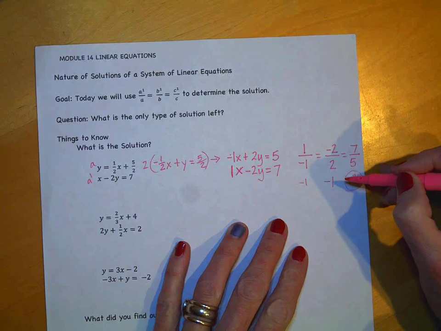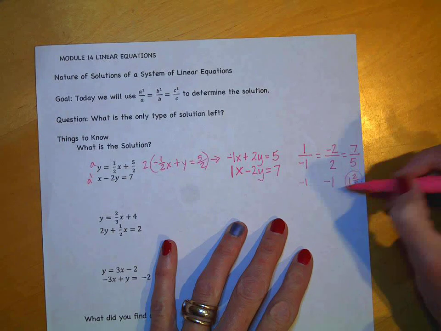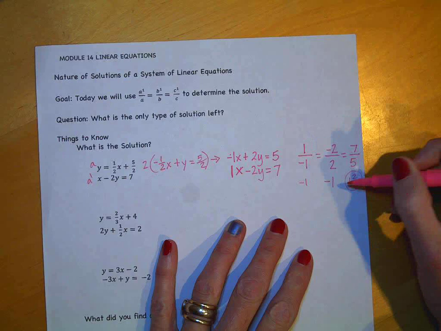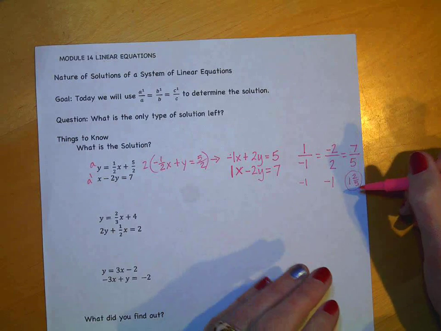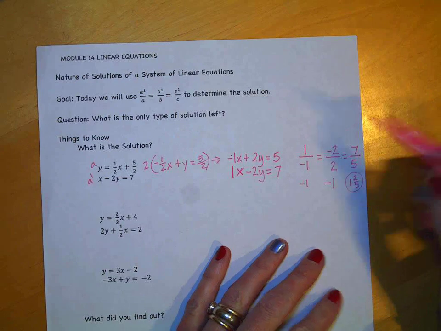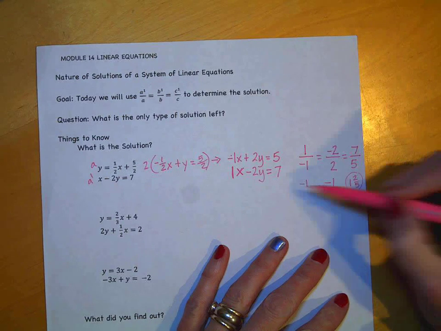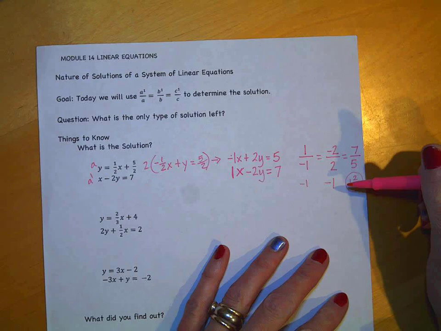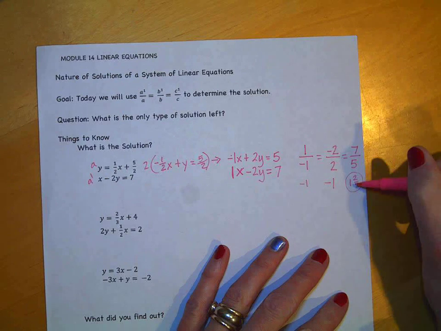So remember what we learned about this: if you do not have them all the same, then it cannot be infinitely many, because, or what I should say is, they are not the same line. Because if all three of them were negative 1s, then that would tell us that it's on the same line, but all three of them are not.